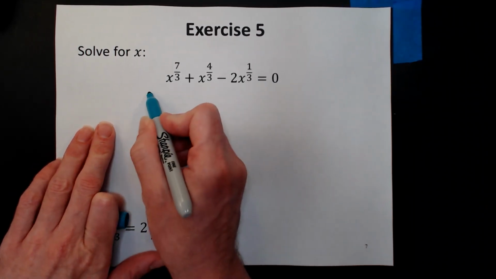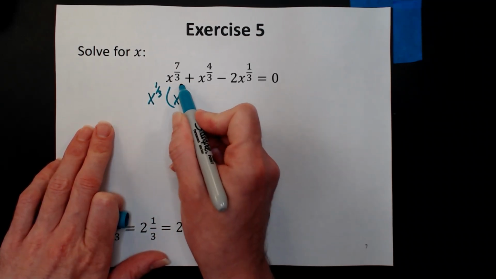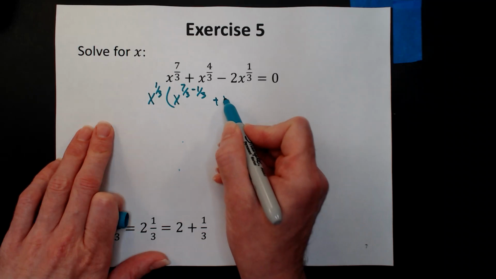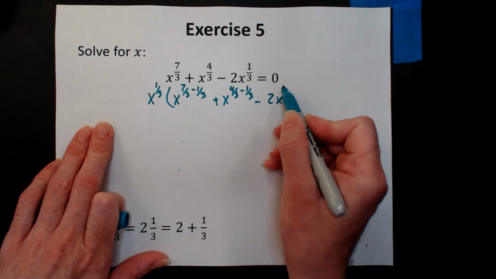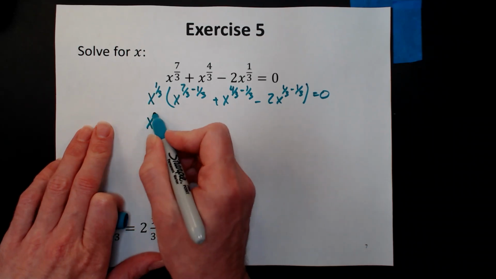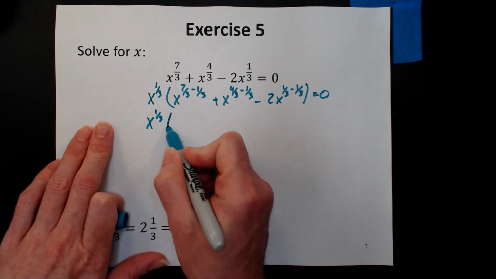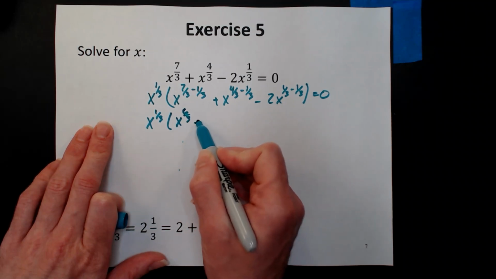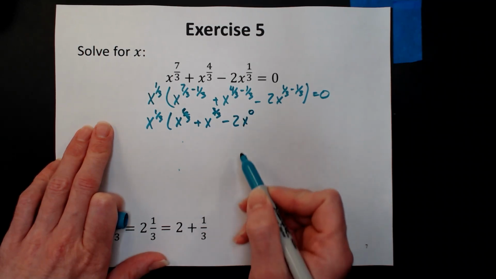What's the highest power of x we can factor out? The highest power is x to the 1/3. Well, what do we leave behind? In this case, we'll have an x to the 7/3, and when you factor something out, it's like subtracting from the exponent. 4/3 minus 1/3. And then we can even do this last term here, even though that's the term we factored out. So now that I've factored out something, it's like I'm subtracting from the exponent here, because I'm factoring, dividing. And then that's going to give me x to the, what was that, 6/3 plus x to the 3/3 minus 2 times x to the 0 power.